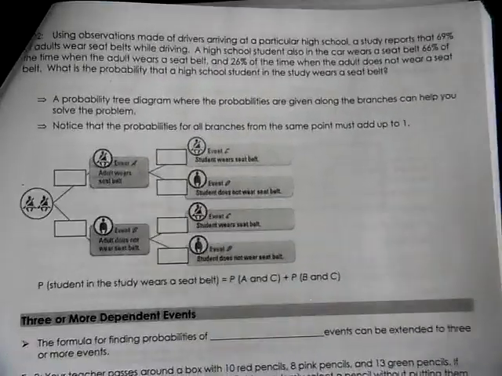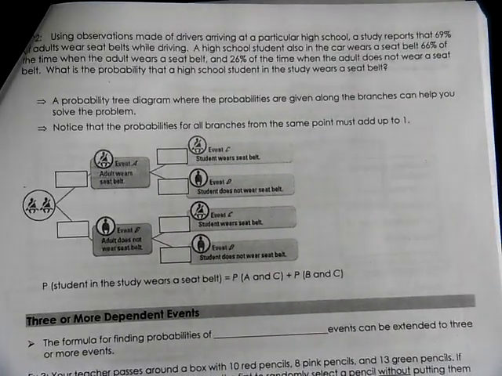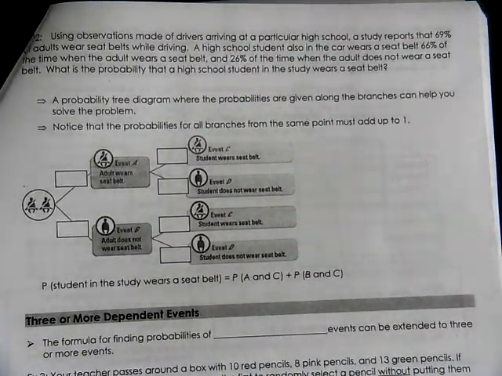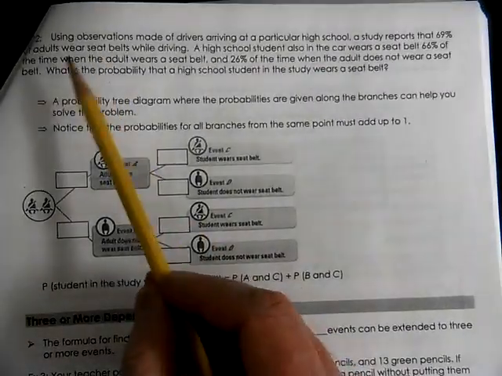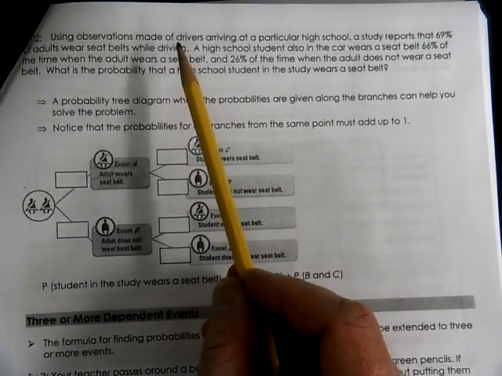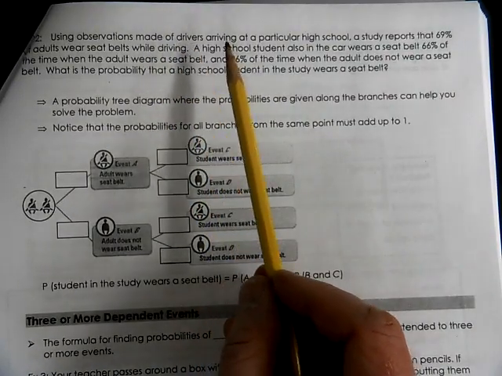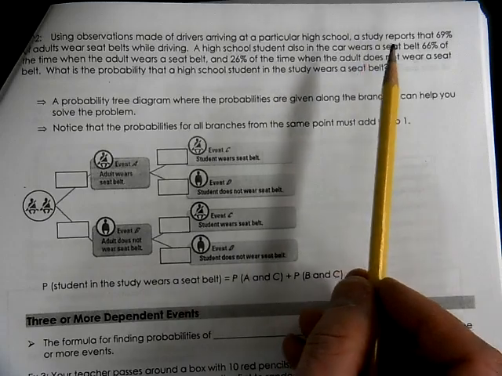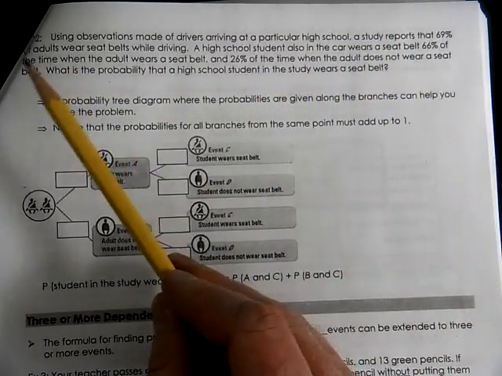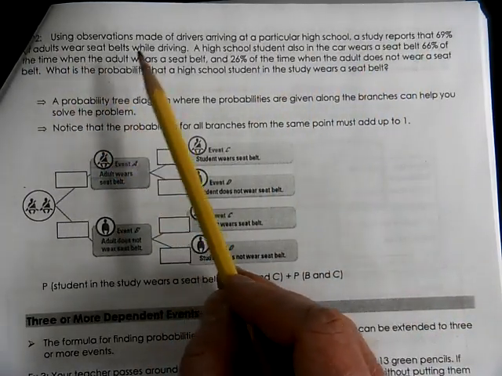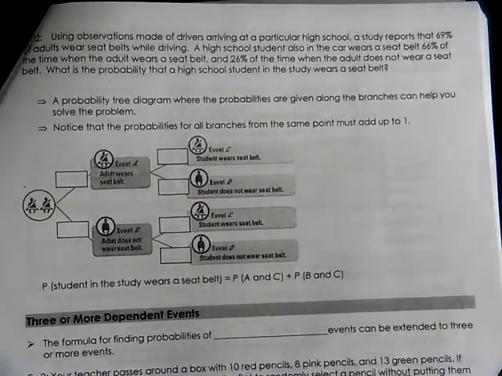All right, on the flip side, we're taking an observation. So you could call this experimental probability. Using observations made of drivers arriving at a particular high school, the study reports that 69% of the adults wear seatbelts while driving.